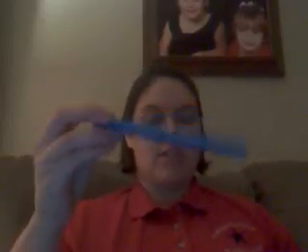Now, we showed that by using our fraction tiles. Here is a whole, just like the Hershey bar that we used last week. I can take that whole, and if I have the same size, but I break it into 2 equal parts, then I have halves. 2 halves make a whole. I can take that whole, and I can split it into 3 equal parts. And now I have thirds. 3 thirds are the same as 1 whole.